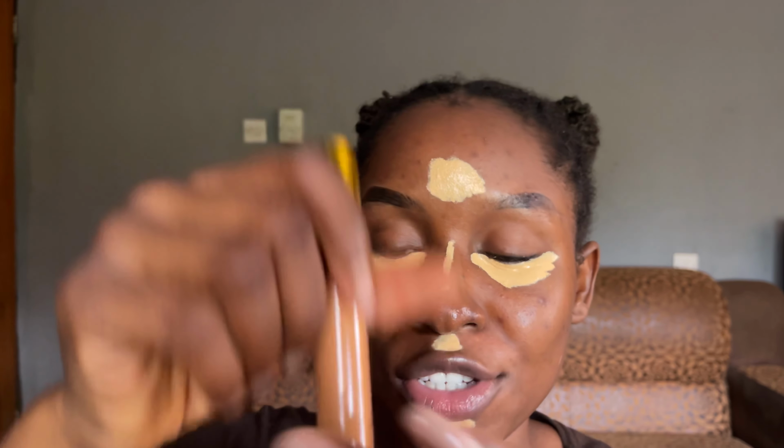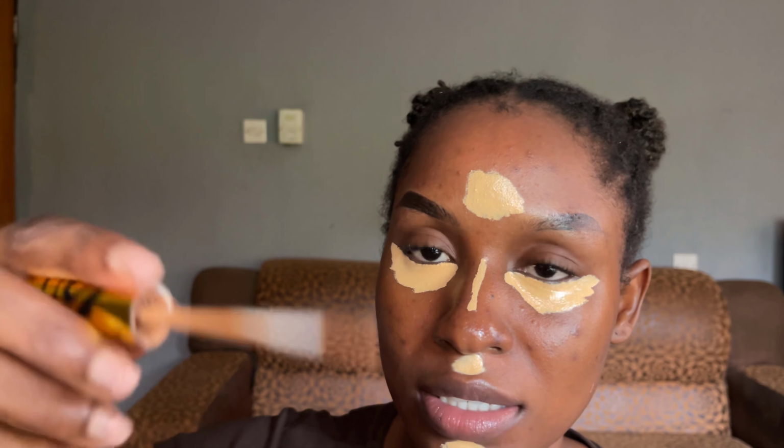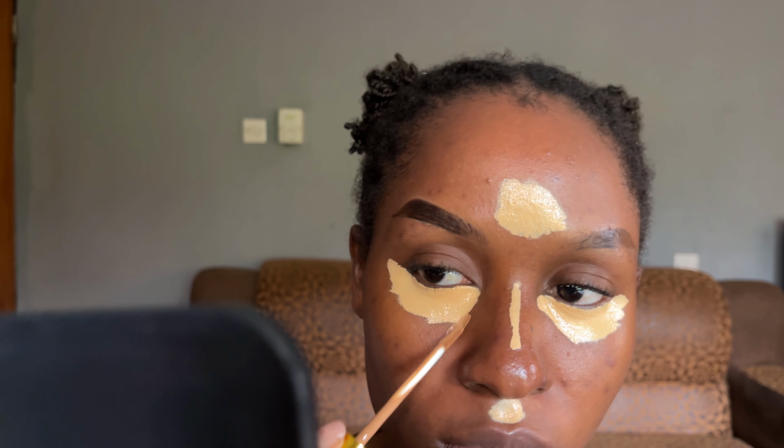Now with the concealer that is your normal shade, you want to put that, you can see it, at the edges of the brighter concealer. There's a reason why, okay? I'll put on this edge, I won't put on this edge, so that you can see the difference. The difference is funny. You get what I mean?